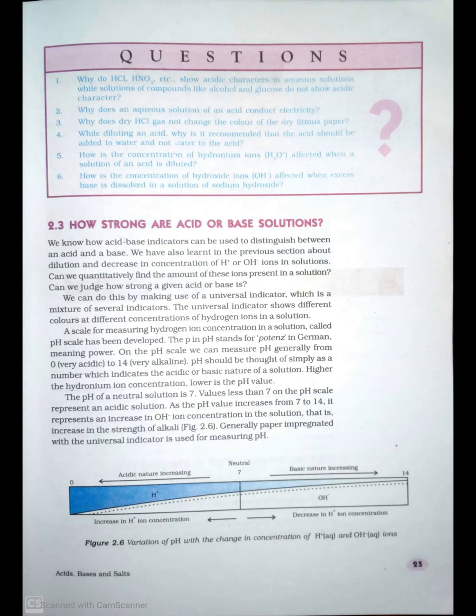pH should be thought of simply as a number which indicates the acidic or basic nature of a solution. Higher the hydronium ion concentration, lower is the pH value. The pH of a neutral solution is 7. Values less than 7 on the pH scale represent an acidic solution. As the pH value increases from 7 to 14, it represents an increase in OH− ion concentration in the solution, that is, an increase in the strength of alkali.